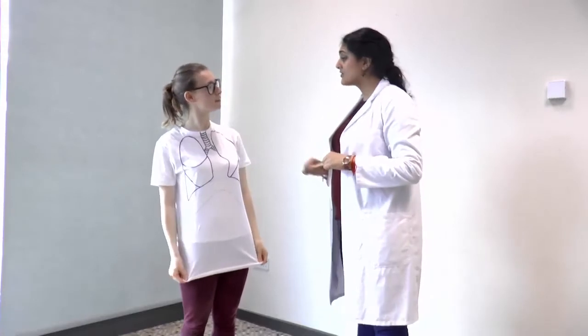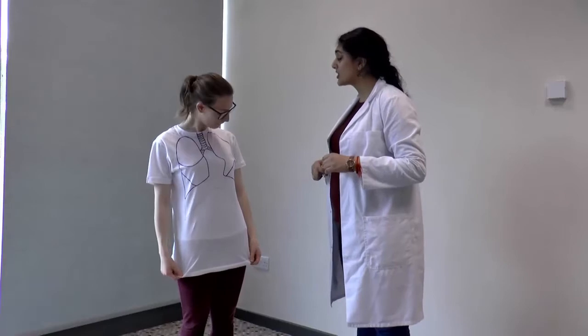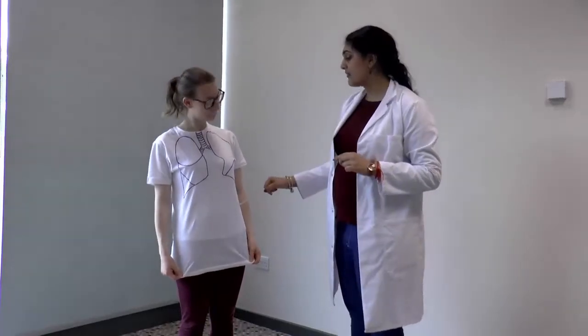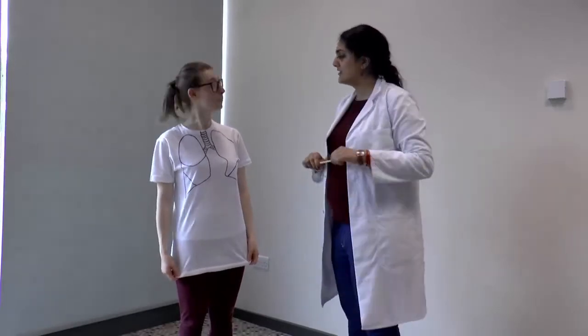Air enters your lungs through your trachea. Your lungs lie lateral to the middle mediastinum, which contains your heart. The diaphragm is inferior to your lungs. Shall we look at the lobes?